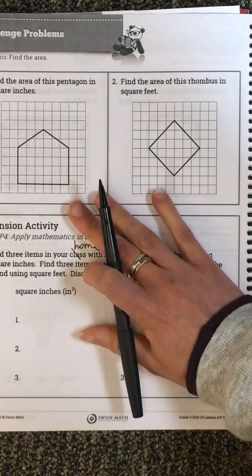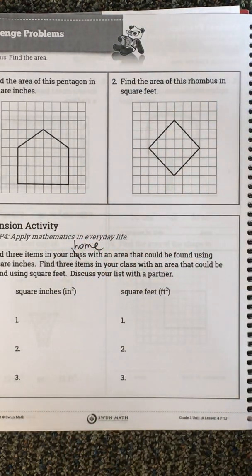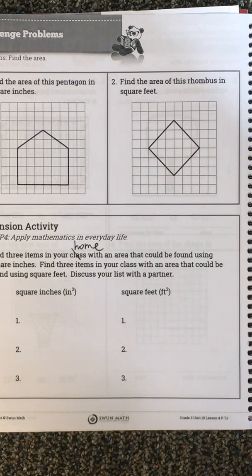So remember, the area is the surface. So you're thinking the surface of the top of a table, or the surface of the cushion of a chair, the surface of the couch, the surface of your eraser, maybe the surface area of the desk. Okay, so maybe the surface area of a knife. Okay, that would probably be a small unit. I like that because it applies it to real life.